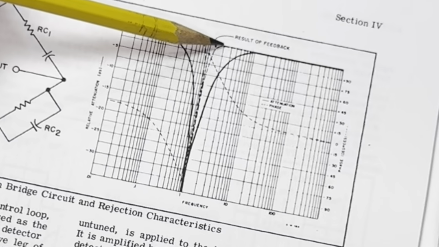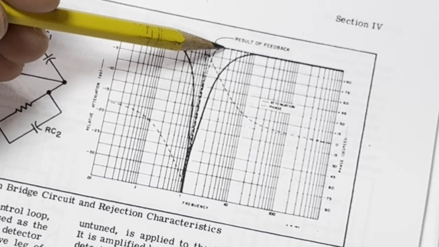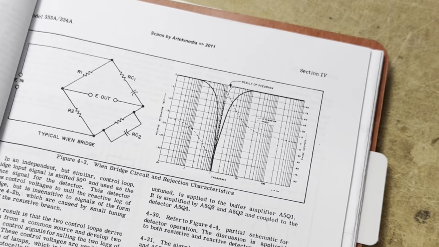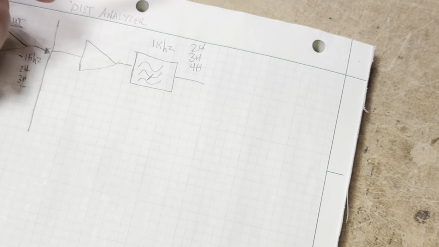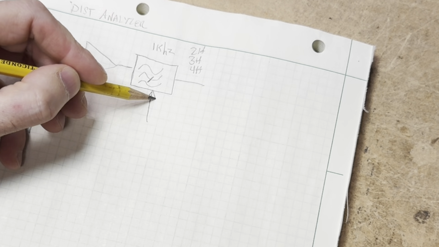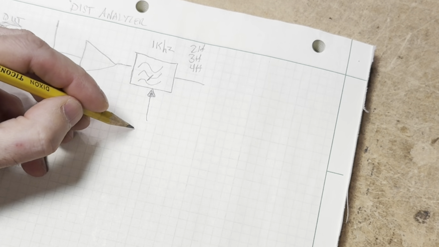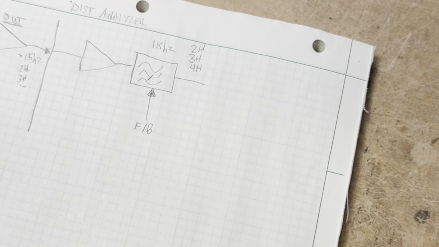And this is where we start to find the measurement errors of our system. The tighter we can make this notch, the less we affect our harmonic content, the greater amount of accuracy we have in our distortion measurement. We reduce the errors of our distortion measurement set. So we want to have significant enough feedback from our notch filter to tighten that notch so that we can minimize measurement errors and get a more accurate measurement of distortion levels.